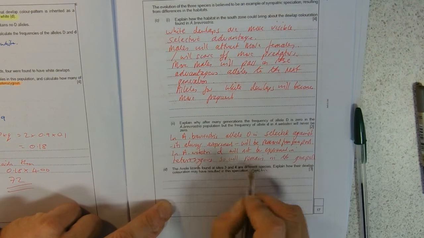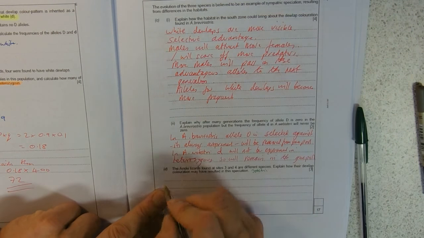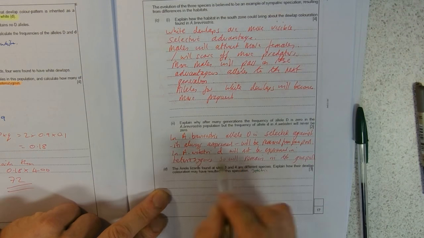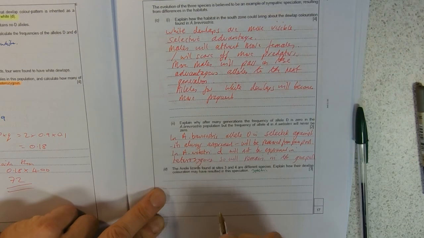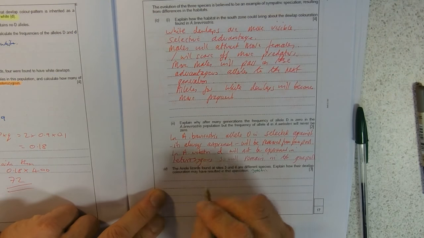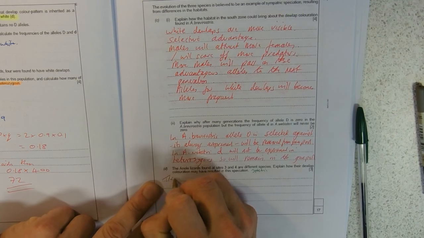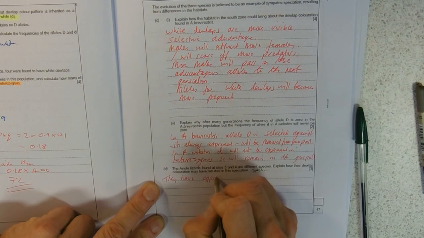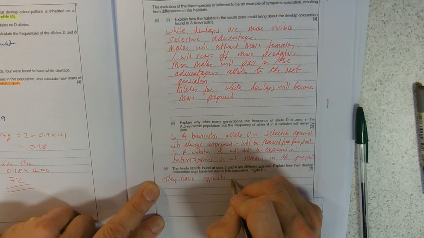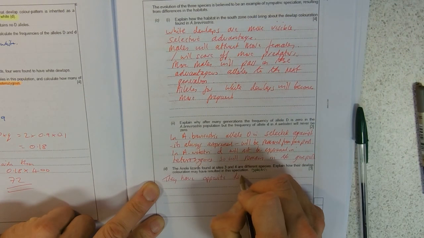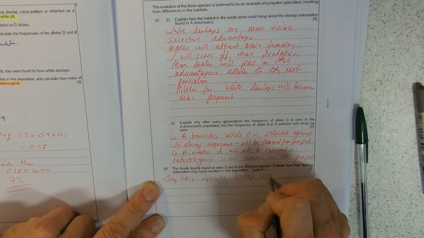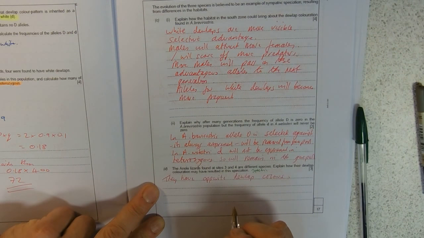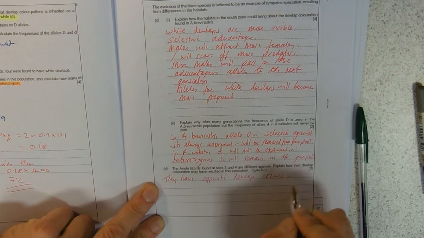So it's really asking, what do we know about sympatric speciation? That's what this is. It's AO3. We've got to link this situation to our existing knowledge of sympatric speciation. So they have opposite dewlap colours. So one's white, one's orange. Why is this a problem?